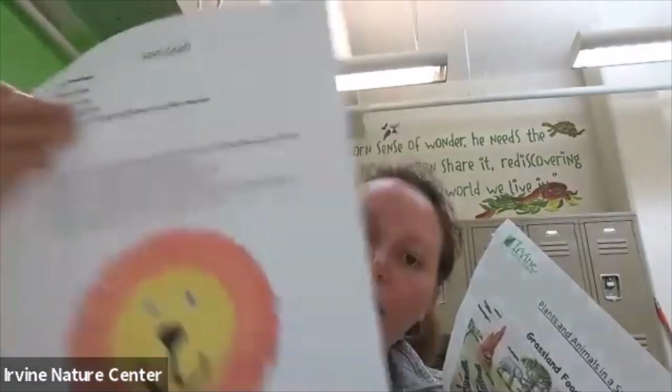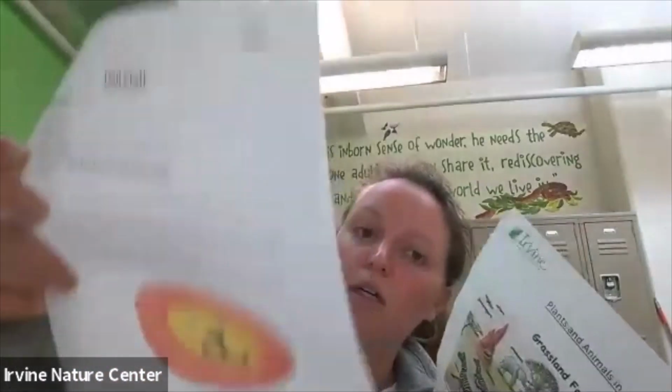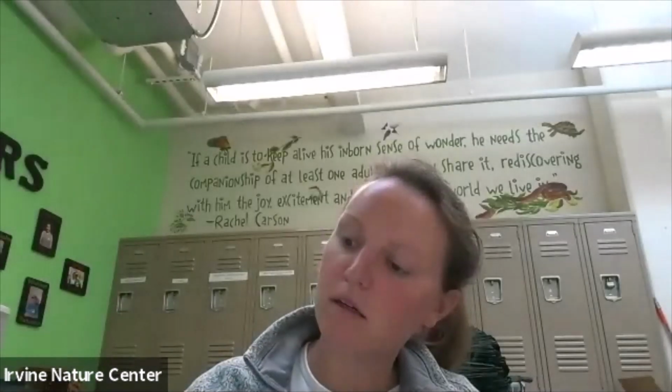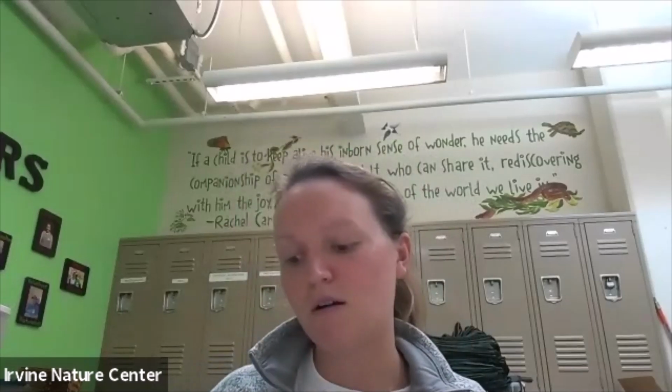Yes, in that paper bag. And then you might also need to get from home some glue and a black pen and some yellow, orange, or red markers, or you can really use any color markers that you want because it's your lion and your lion could have purple hair if you want. All right, but we'll get started.